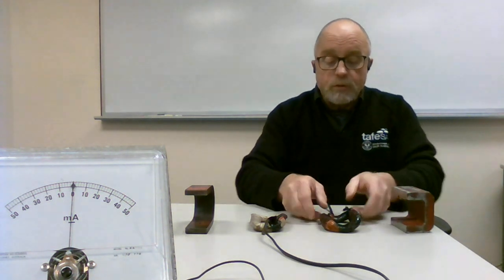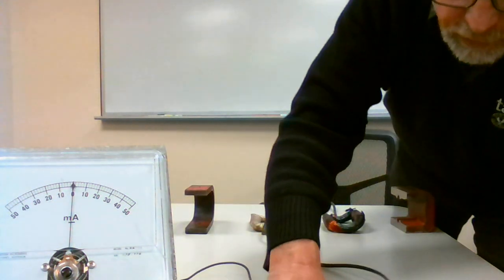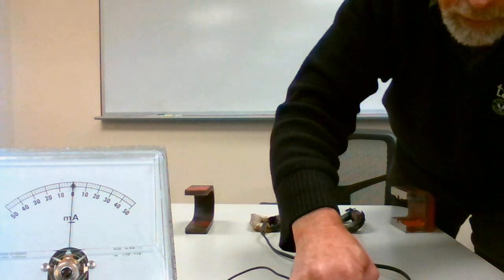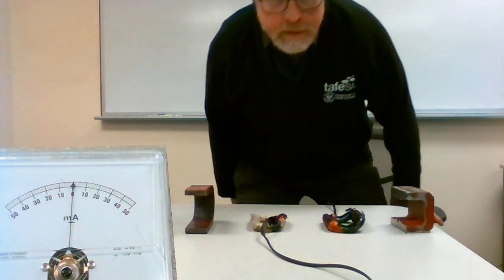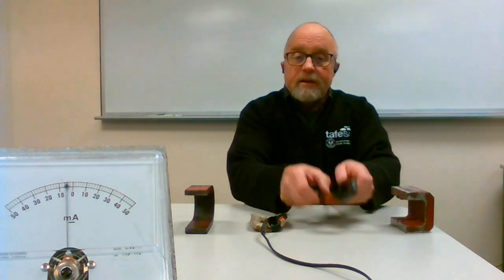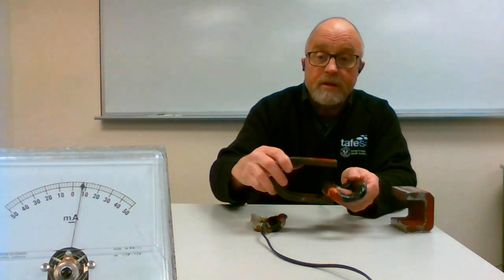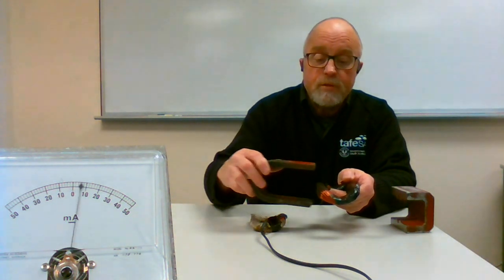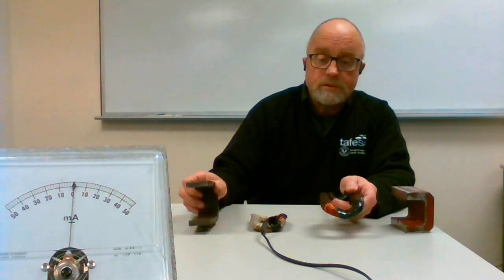We'll have a look now and see what happens when we increase the number of coils. We've got a few here. We're going to connect in one with a whole lot more turns. So I'll just change coils of wire so I don't get any interference between the two coils. Now, again, coil of wire with a lot of turns, weak magnet, and even with fairly slow motion, you've got a noticeable movement on the meter.